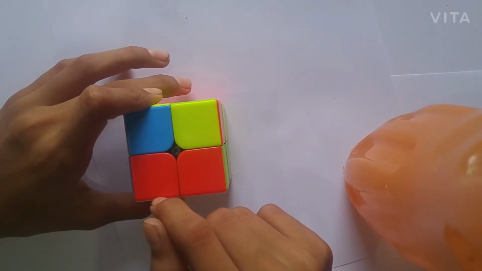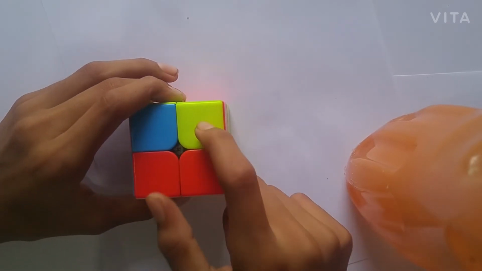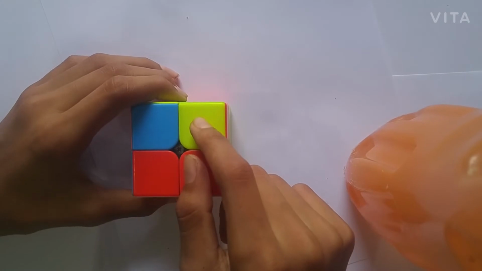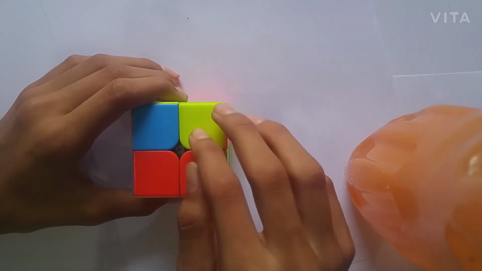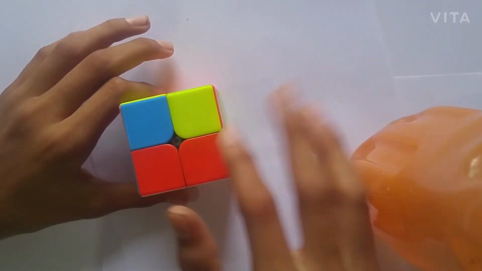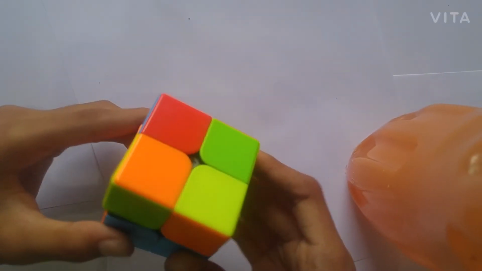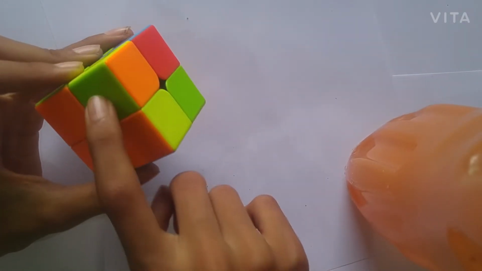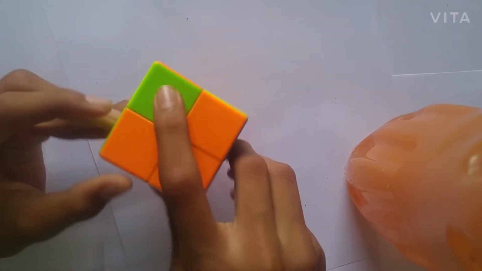So I told you at the beginning of the video that the corner flipping algorithm is used at the ending, right? So now this is the combination of right hand formula and left hand formula. I'll show you. Now we can see that the corner is oriented at its right spot.